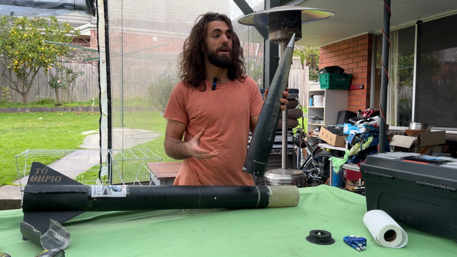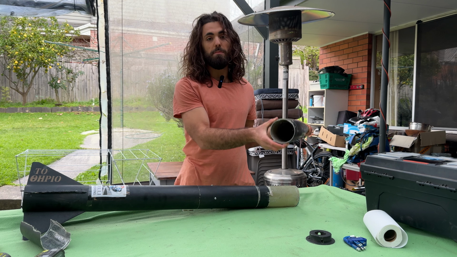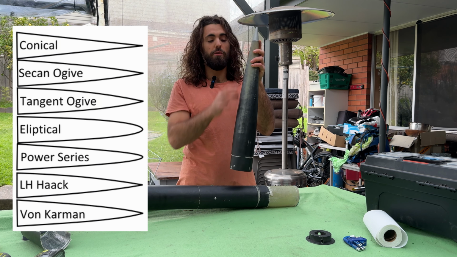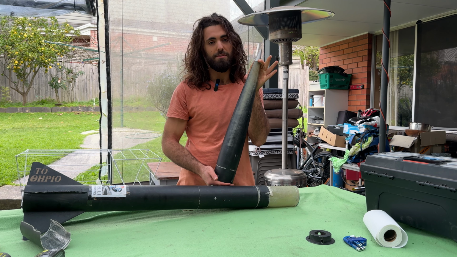To do so, we just create a shape that's pointy at the top and the same diameter as the rocket below. Now, there are a lot of different profiles you can pick for how you actually create this shape, but to be honest, the difference is just non-existent.